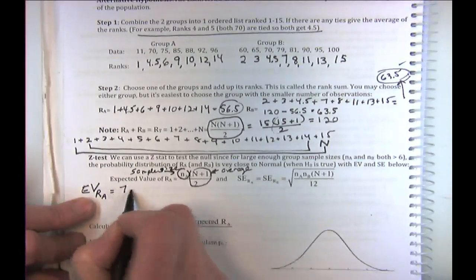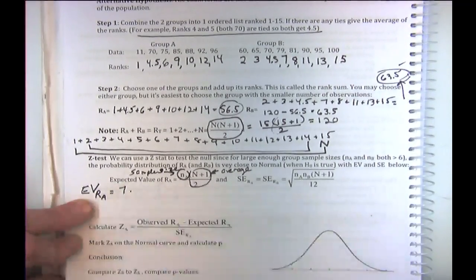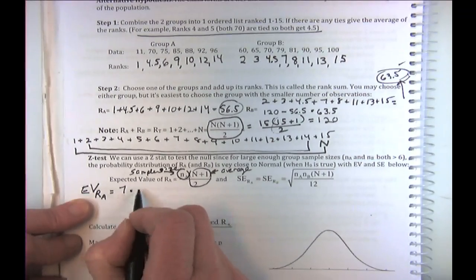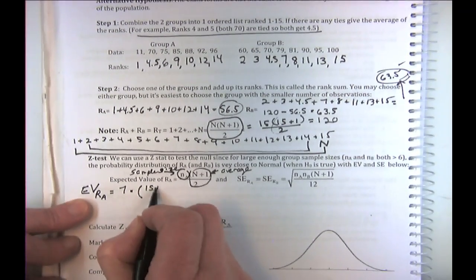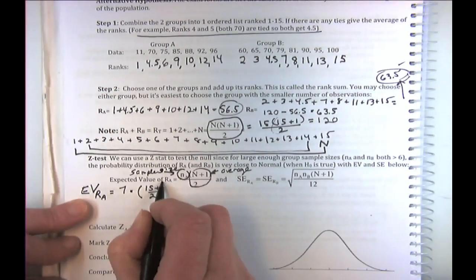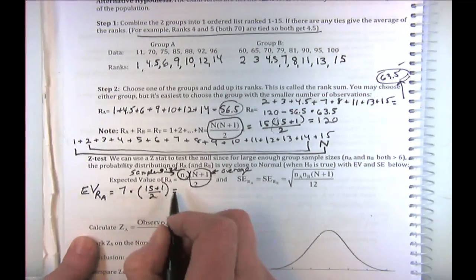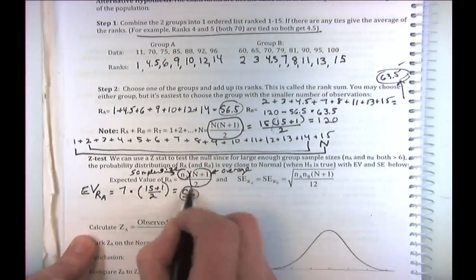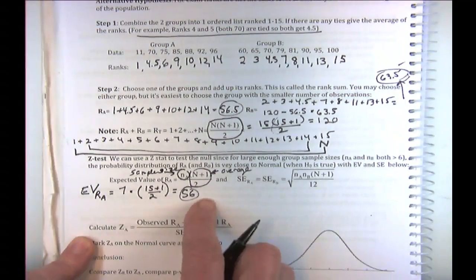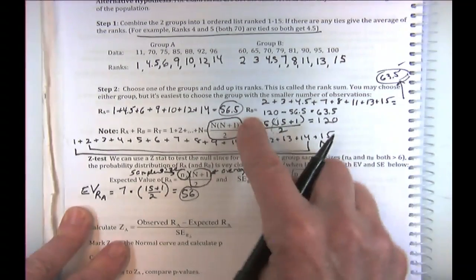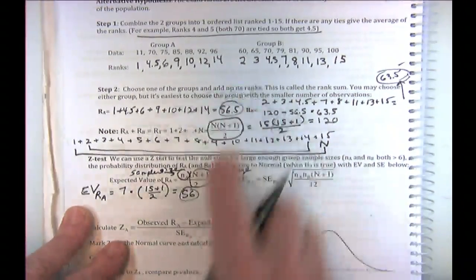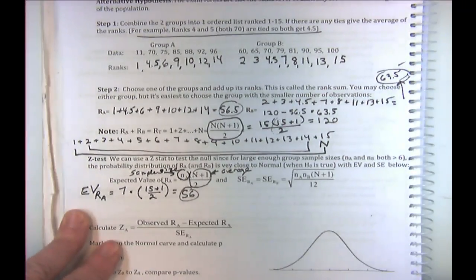Does that make sense? So the sample size is 7 for group A, and the average is 15 plus 1 over 2, which is 8. So you would expect this to be 56. All right? That's our expected value. What did we observe? 56.5. That looks really close, but hold on. We have to figure out what the standard error is, how much variability there is.